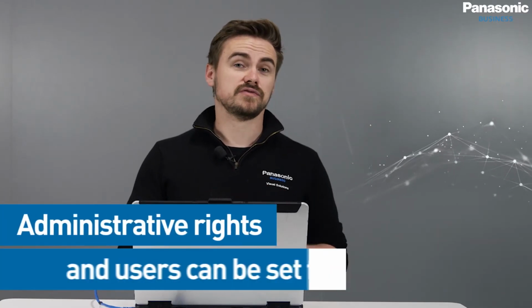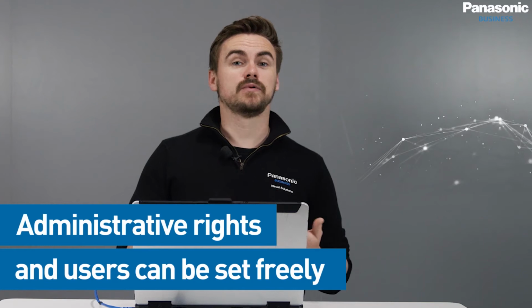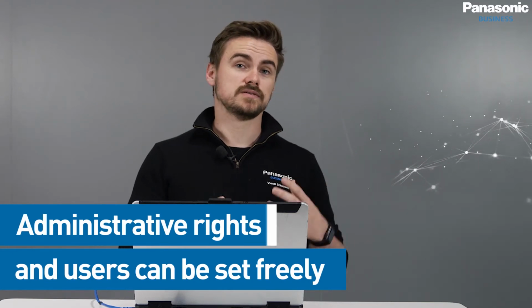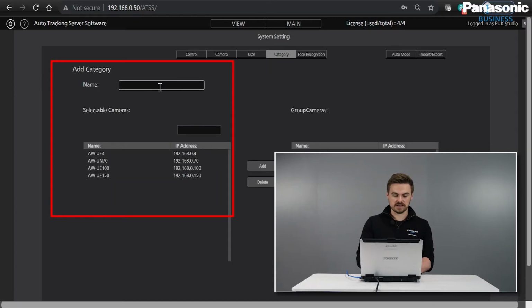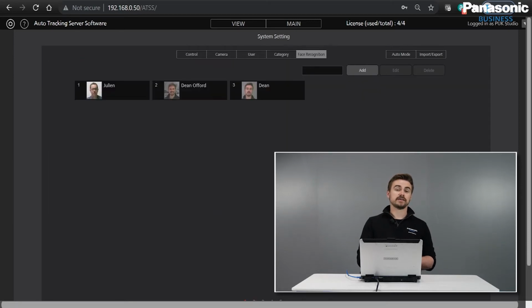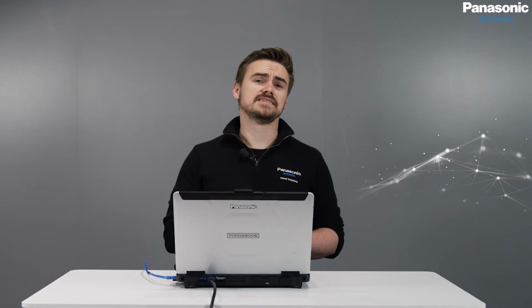We can also assign different roles, whether they're an administrator to have network access, or they're just a user that wants to be able to do some configuration of the cameras and the software. We can add categories. So again, if I then type in Lecture Theatre A, and I want 4 cameras to be tracking in this theatre, I can then select and then add them in here.